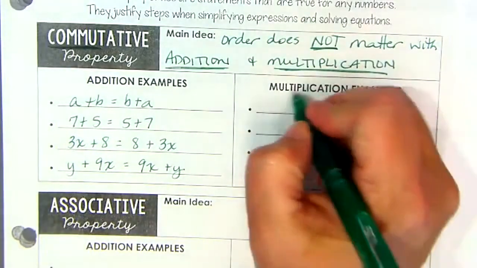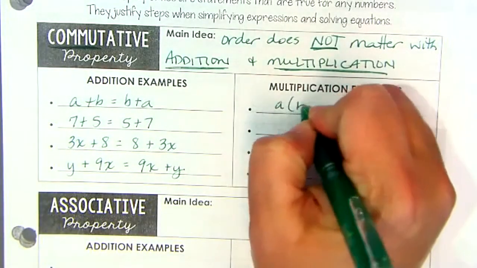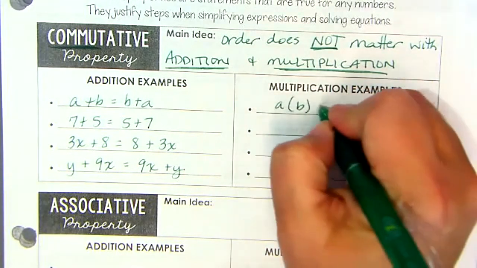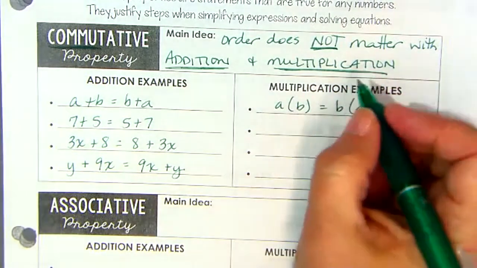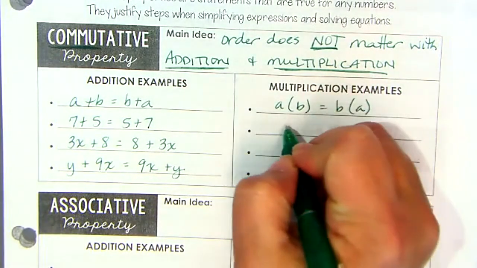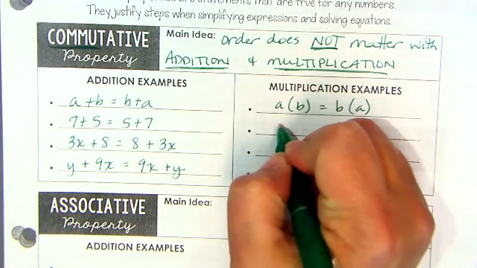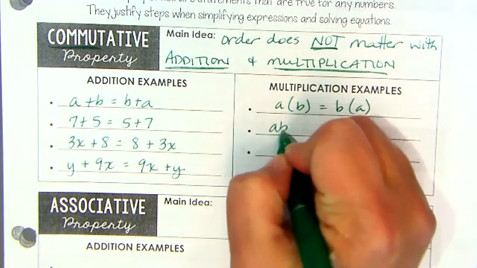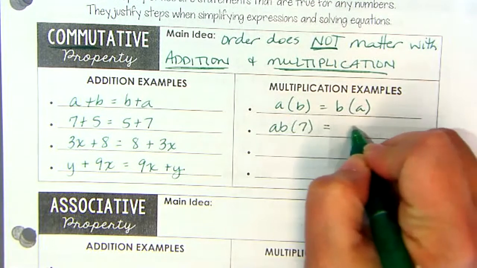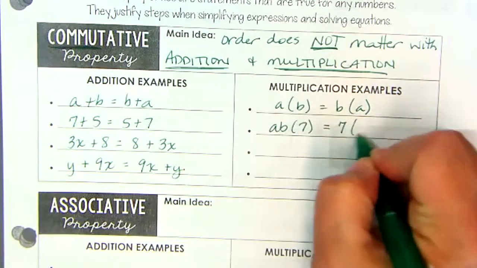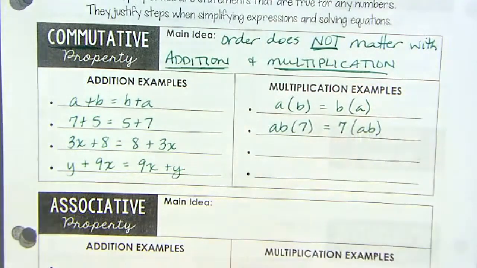Okay, multiplication. a times b is the same as b times a. We have ab times 7. That's the same as 7 times ab.